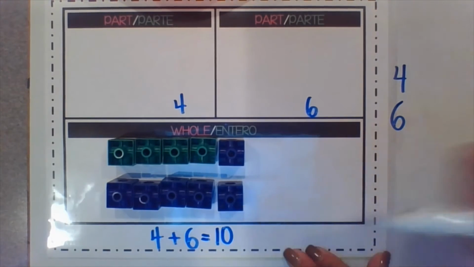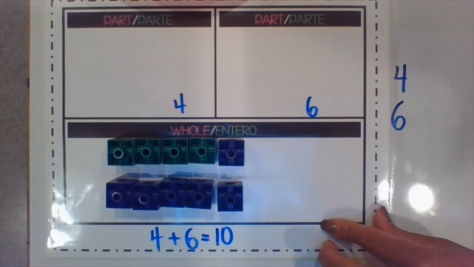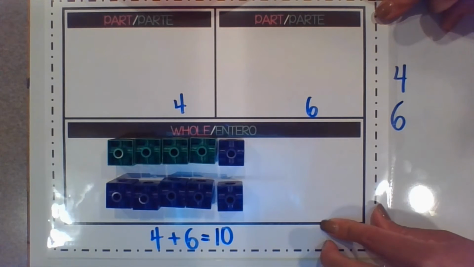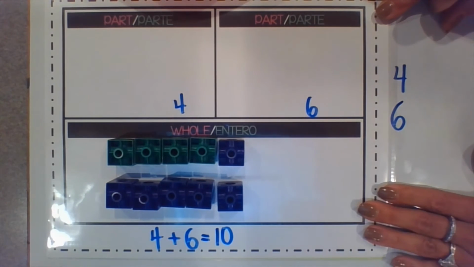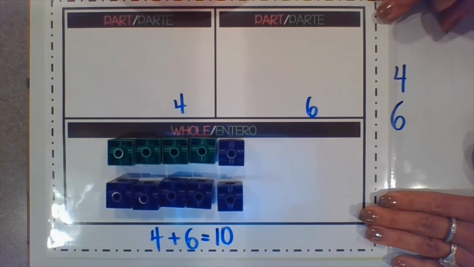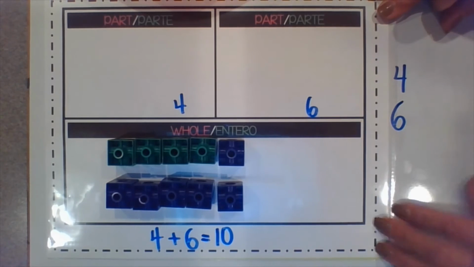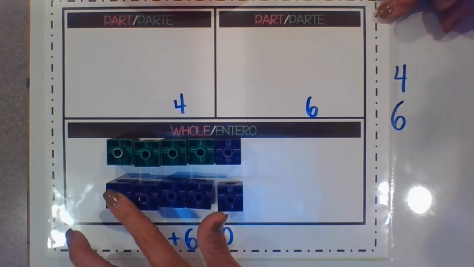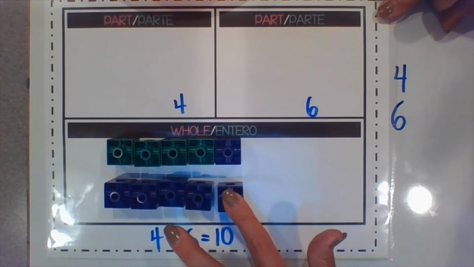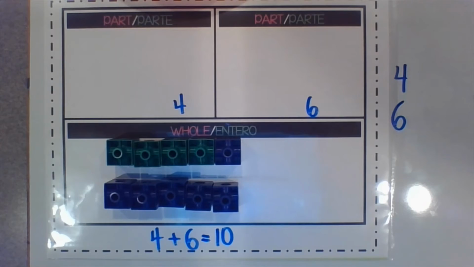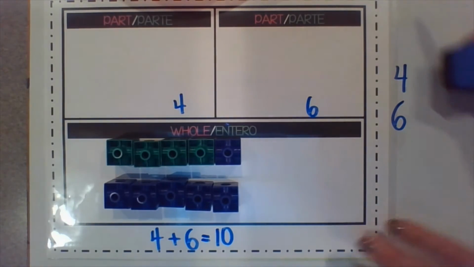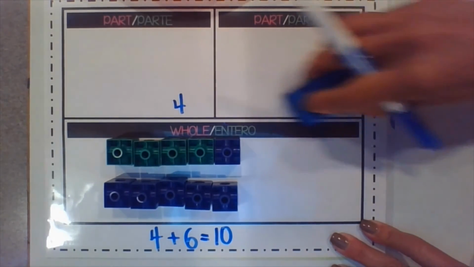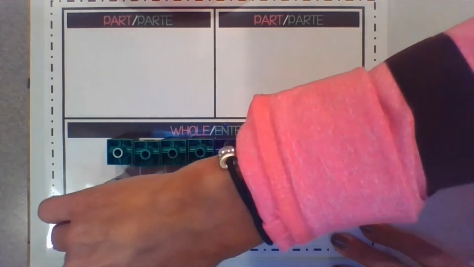Some students might count on the way that I did. Others might still need to count all. Both are correct. If a student needs to count each one, it would sound like this, remembering to use 1 touch, 1 number. 1, 2, 3, 4, 5, 6, 7, 8, 9, 10. 10. We can model addition and subtraction using a part-part whole mat.